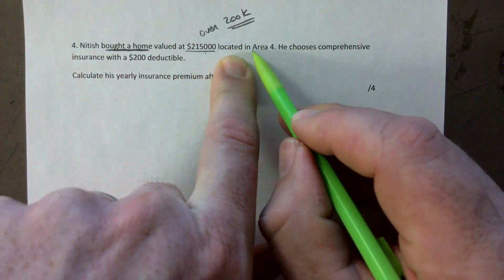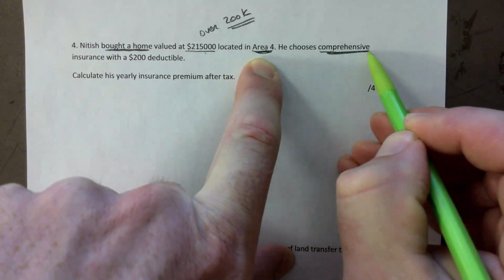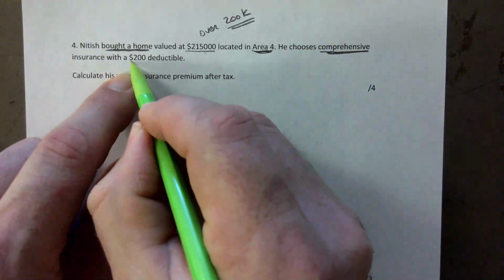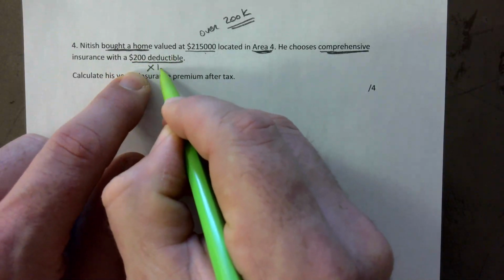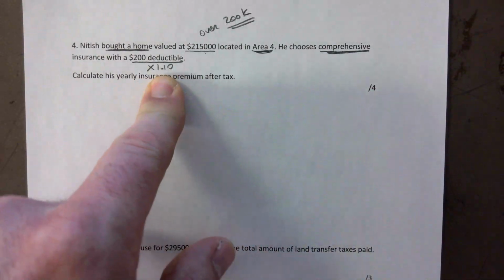Which area? Area 4. We want comprehensive, so almost every other word is important here, right? Comprehensive insurance at a $200 deductible. That tells us right now that we're going to have to take care of the 1.10 at the end.